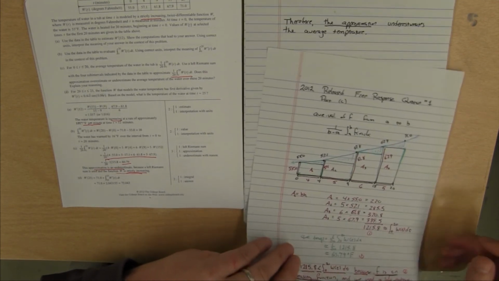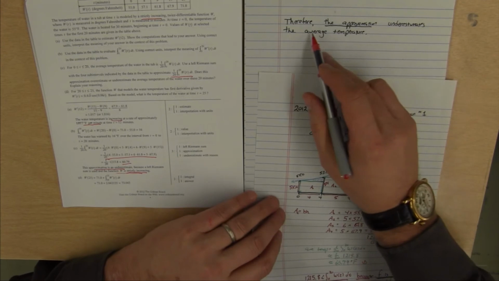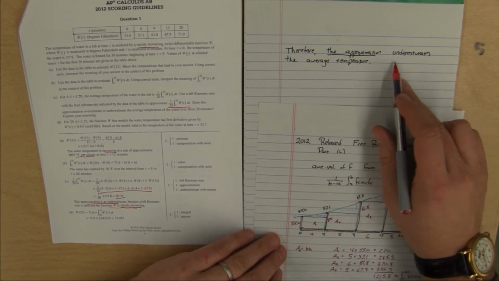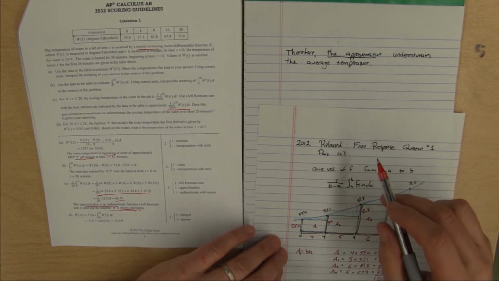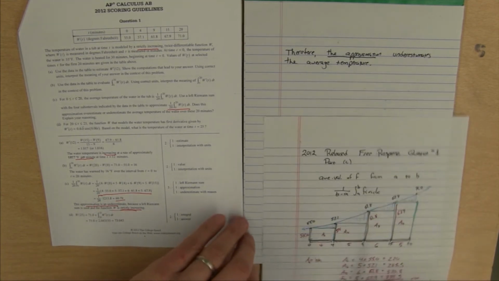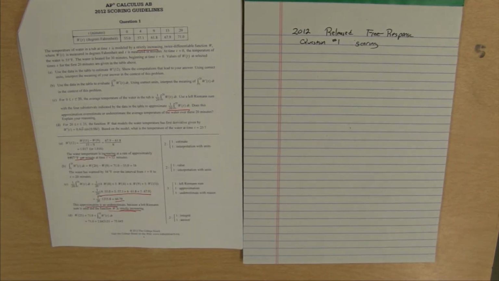And now our part D. Oh, actually, I did write that final sentence. Therefore, the approximation underestimates the average temperature. I forgot that I wrote that final sentence there. The approximation underestimates. So I did match this wording, which is good. And you'd like to try and match the wording that they use. And our last part is part D.